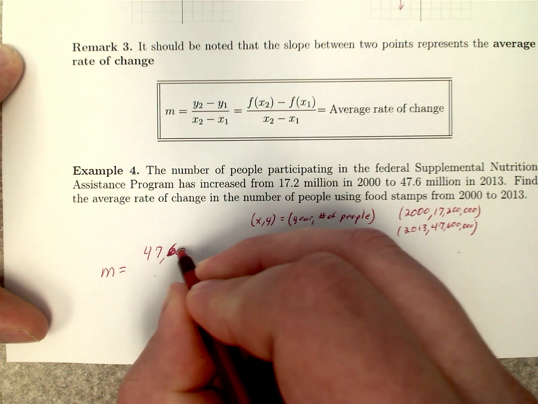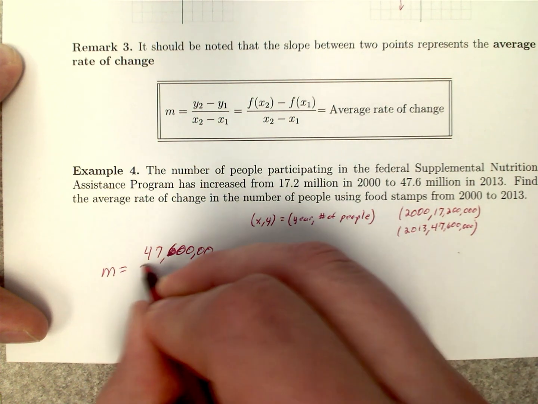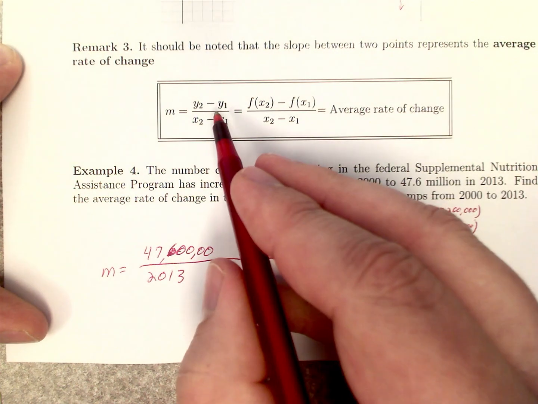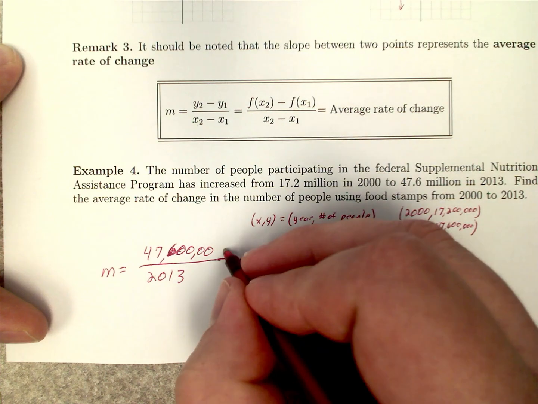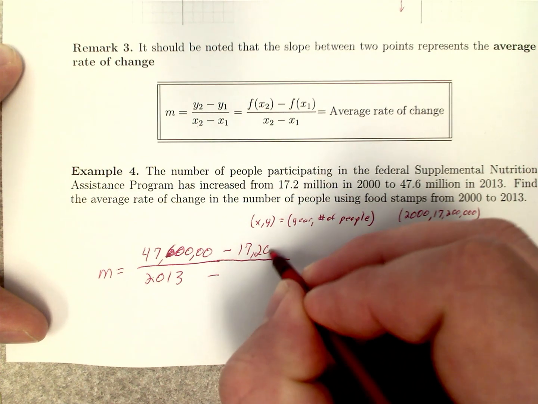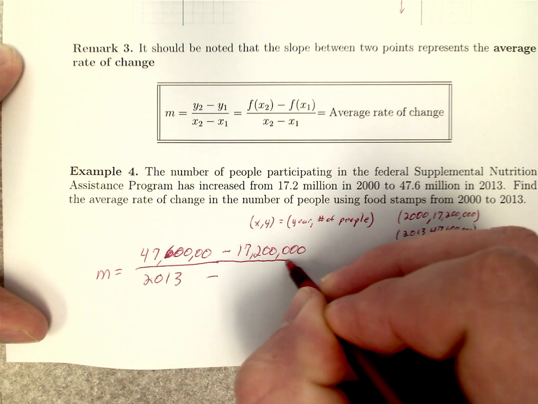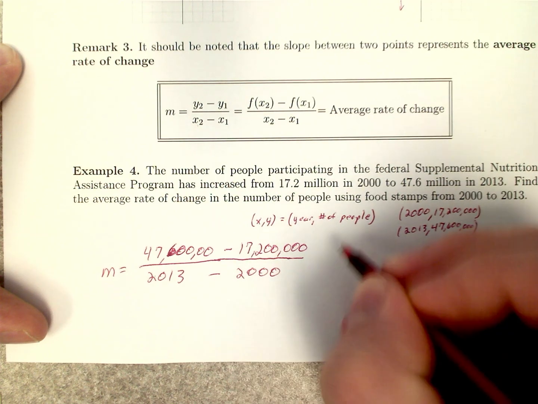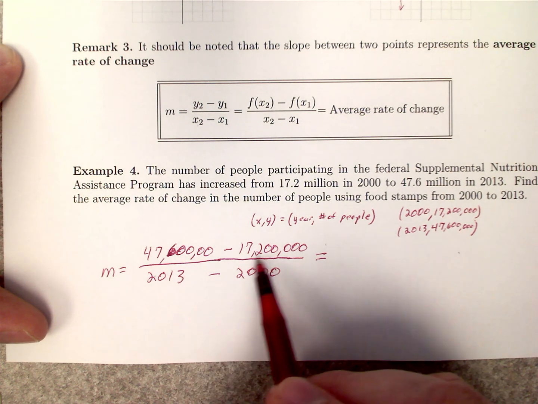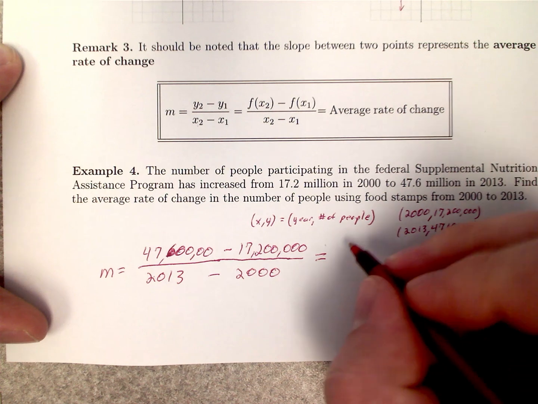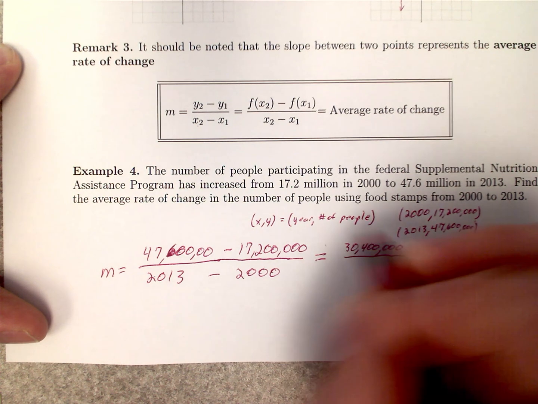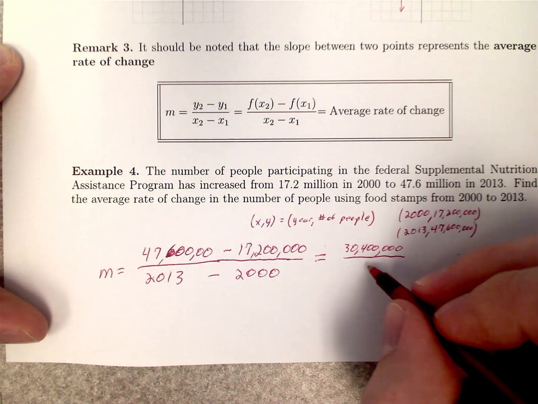So y over x: 47,600,000 over 2013. Again, just from the slope formula, the y over the x minus the y over the x: 17,200,000 over the year 2000. Then 47,600,000 minus 17,200,000 is 30,400,000, and 2013 minus 2000 is just 13.